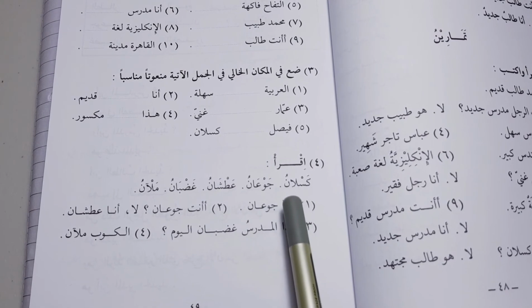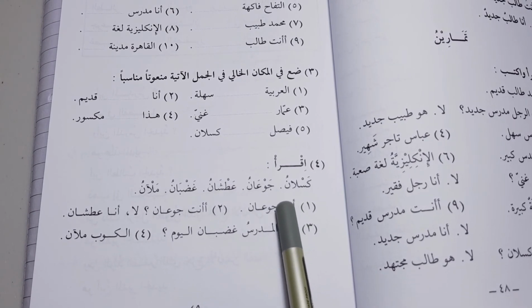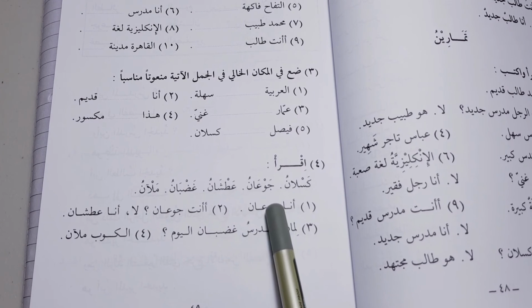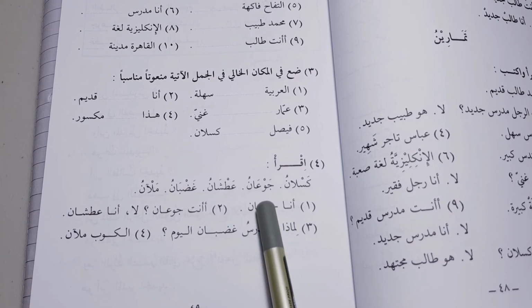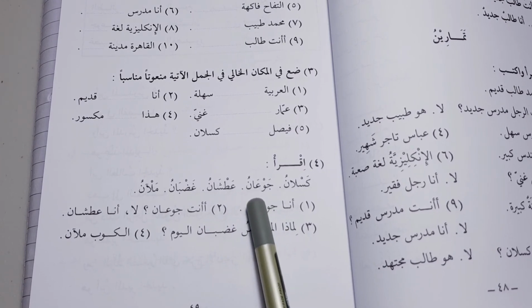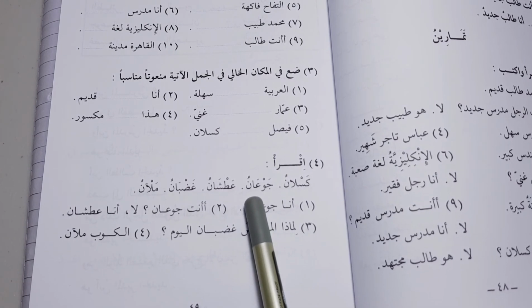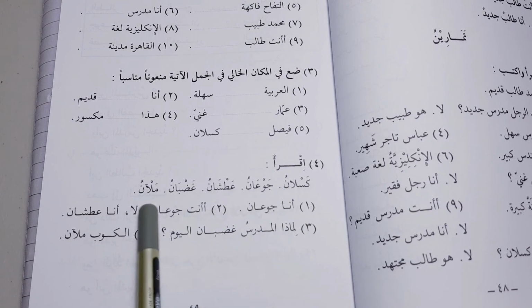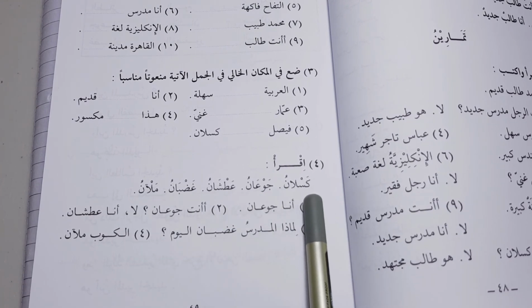The first category of ممنوع من الصرف that we took was feminine proper nouns: خديجة, مريم, زينب, to the end. Those are ممنوع من الصرف. Why? For 2 reasons. Because they are مؤنث, they are feminine, and because they are proper nouns, علم. Now, why are these ممنوع من الصرف? They are also ممنوع من الصرف for 2 reasons.